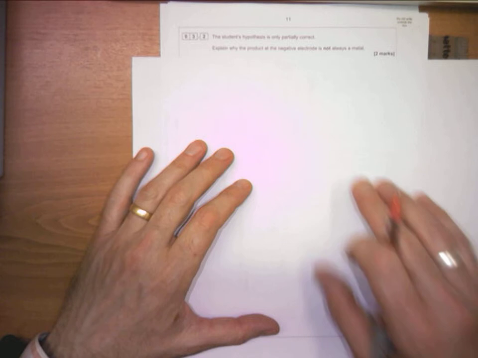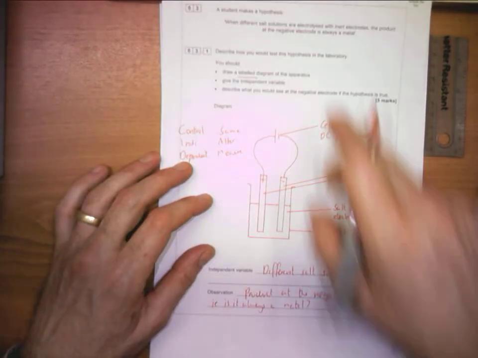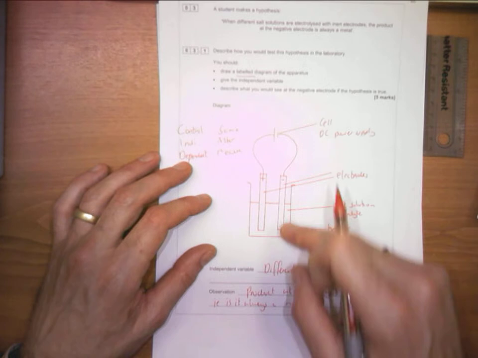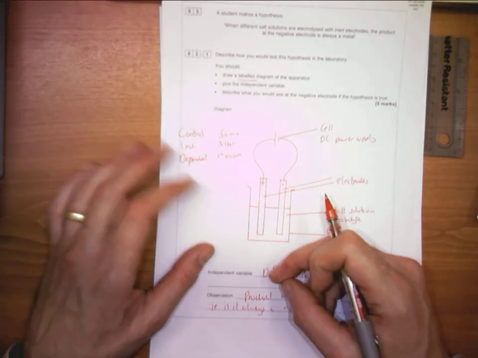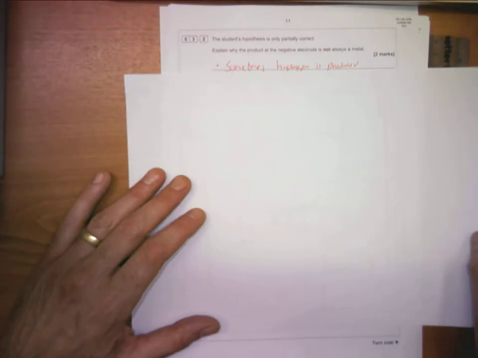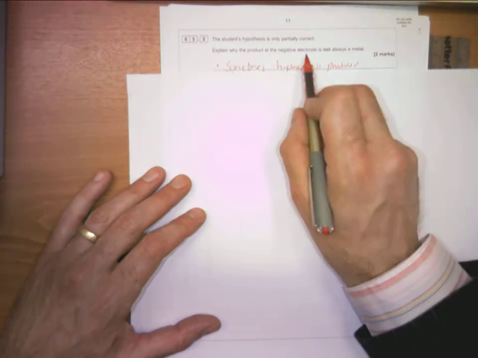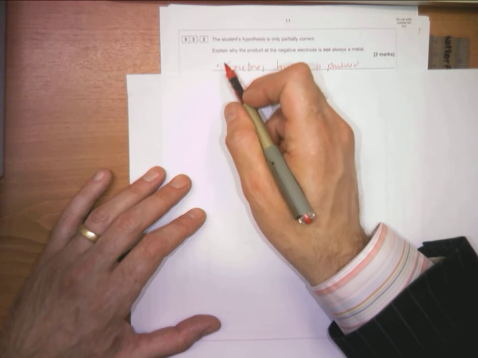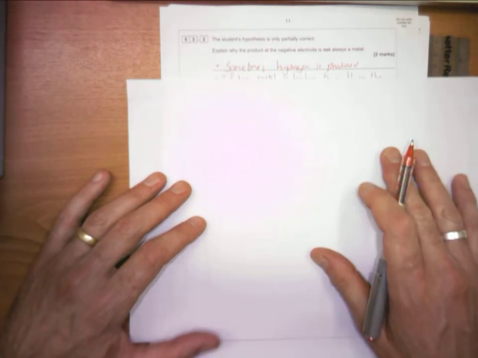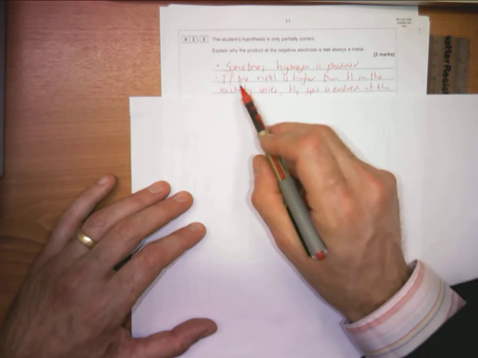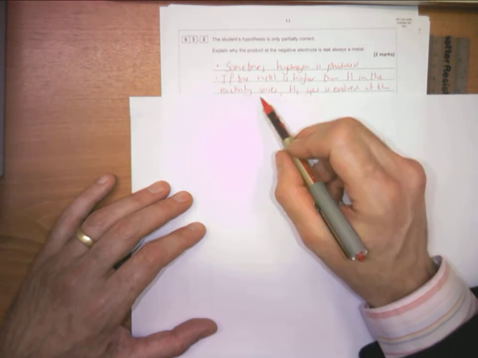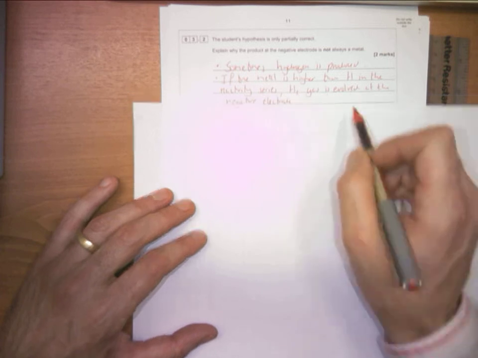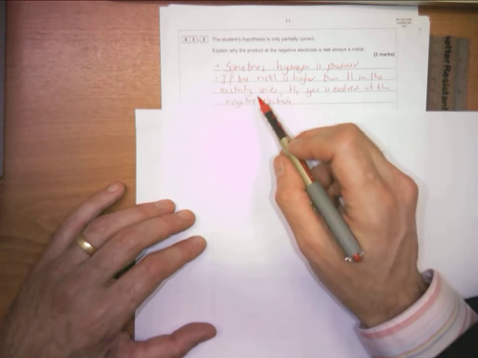So the student here said you will always get a metal. So she was using salt solutions with the metal that was always below hydrogen in the reactivity series. However, we know that sometimes we're going to get hydrogen. So explain why the product of the negative electrode is not always a metal. Well, because sometimes hydrogen is produced. Why is that? We're going to simply state our rule. If the metal is higher than hydrogen in the reactivity series, then hydrogen gas is evolved at the negative electrode. Okay, that's the rule.